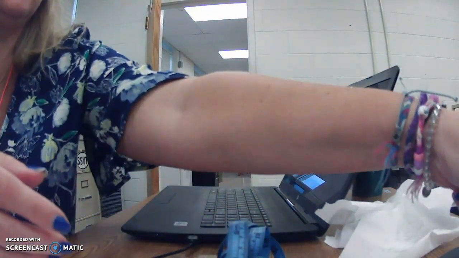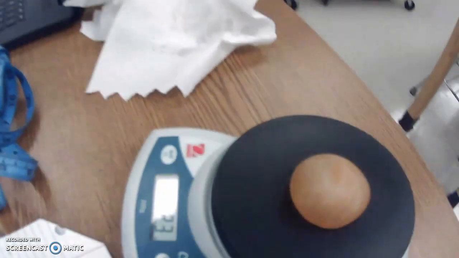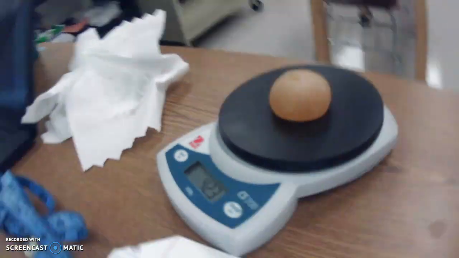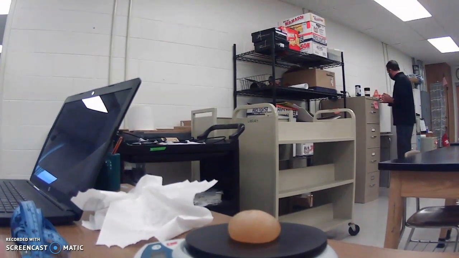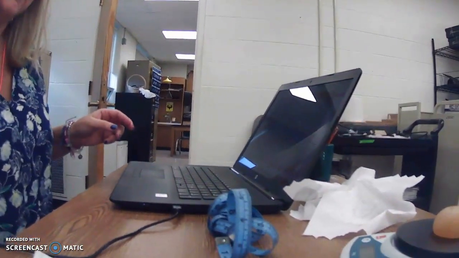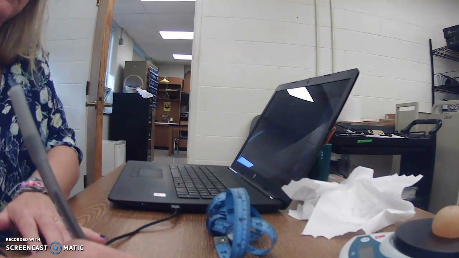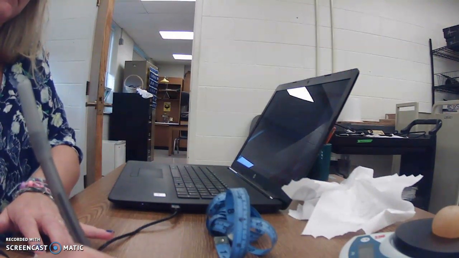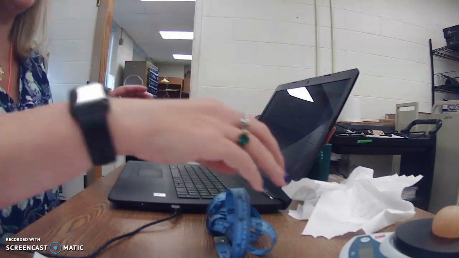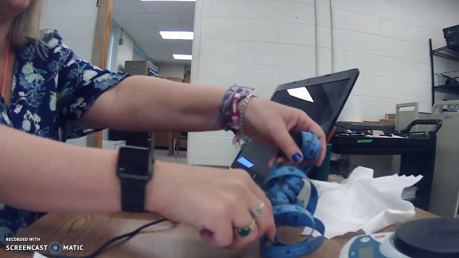Now I will weigh it. So it is down to 42.3 grams. And I'll take a measurement of the circumference.